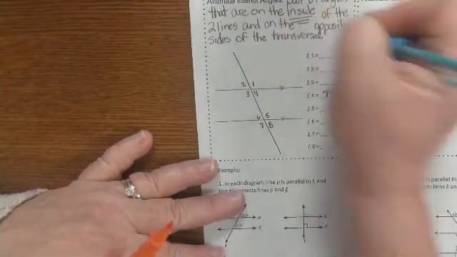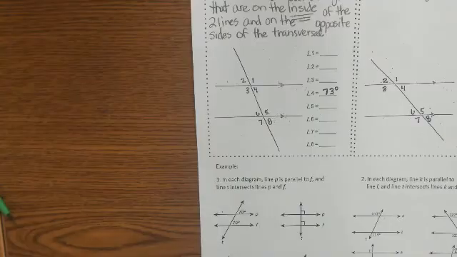When I say just of the transversal, I mean the transversal line. I want to give you the least amount of writing as I possibly can.